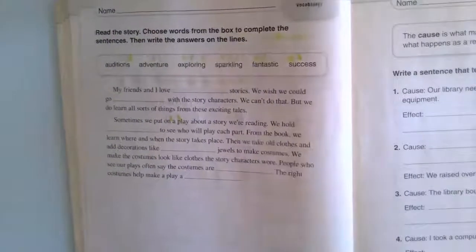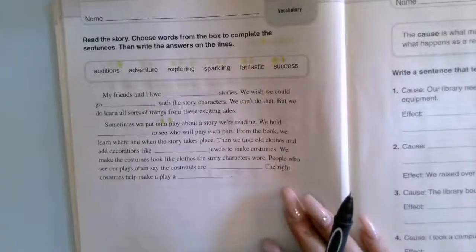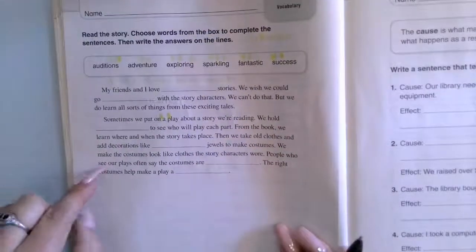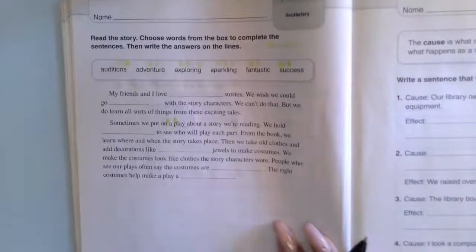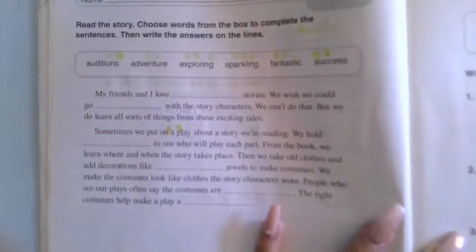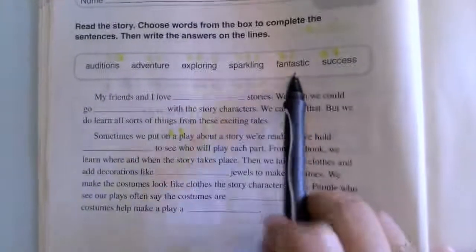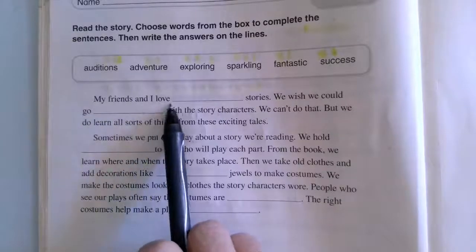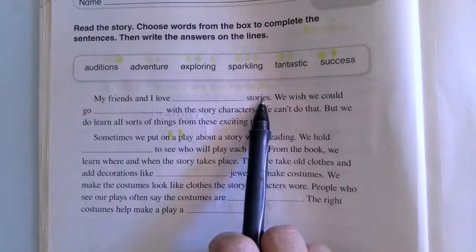So it says read the story, choose words from the box to complete the sentences, then write the answers on the line. So I'm going to read the words to you. I'm also going to read the paragraph. If you don't need my help with reading the paragraph, then please skip this part of the video, okay? So it says, auditions, adventure, exploring, sparkling, fantastic, success. My friends and I love blank stories. You can always read this with me too, you guys, so let's start again.